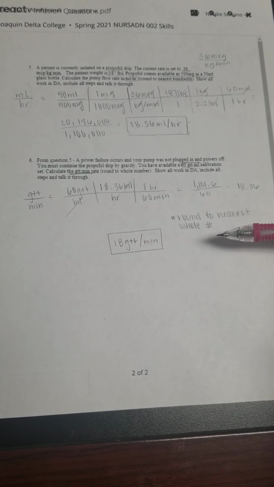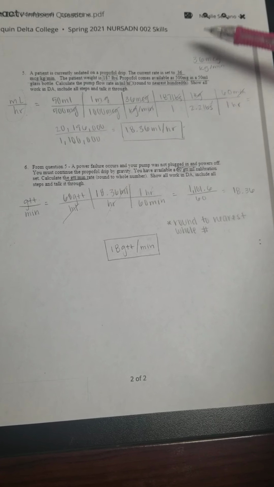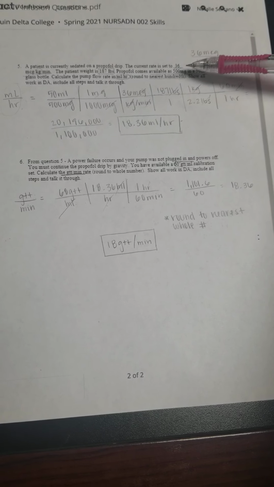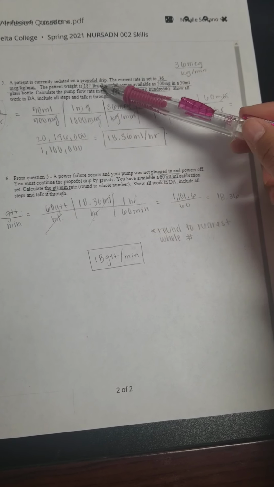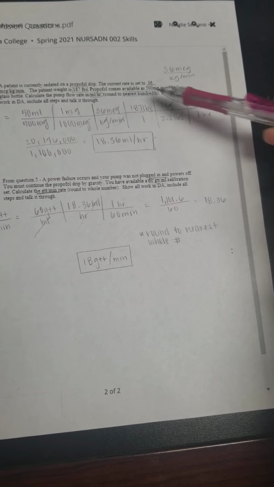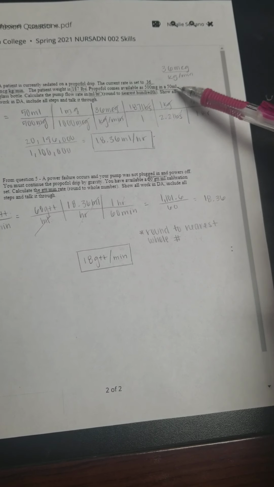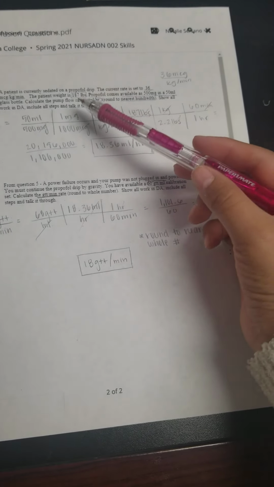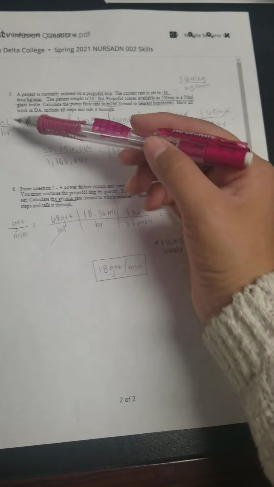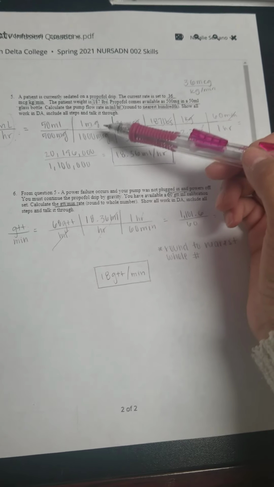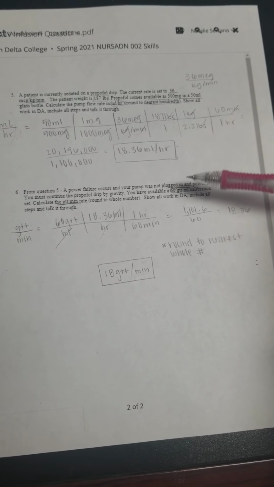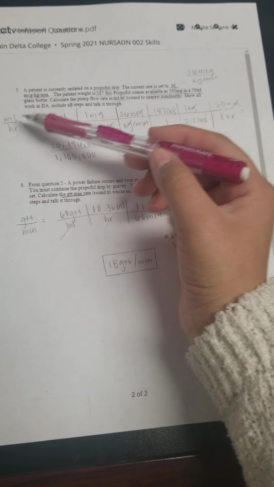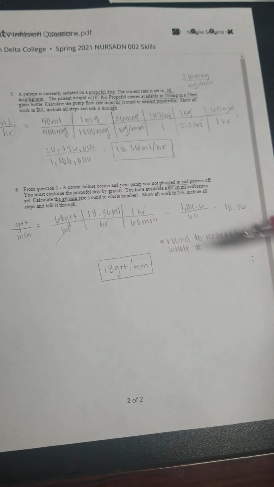Okay, for number 5, we have a sedated patient, and the rate is set to 36 micrograms per kilogram per minute, and the patient's weight is 187 pounds. That will be important for later. Then we have available 500 milligrams in a 50 mL glass bottle, and the flow rate is mLs per hour. So we're going to start with mLs per hour here. We're going to start with what we have available, which is 500 milligrams in 50 mL. We want to find mL, so we have 50 mL on top and 500 milligrams on the bottom.